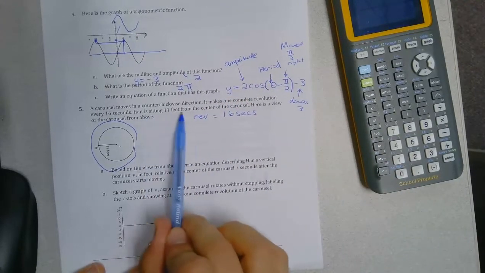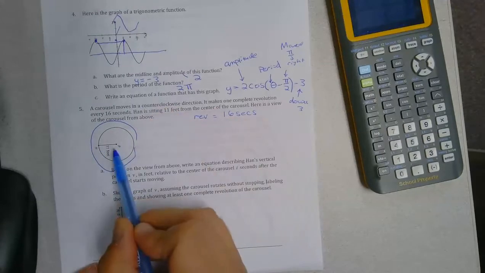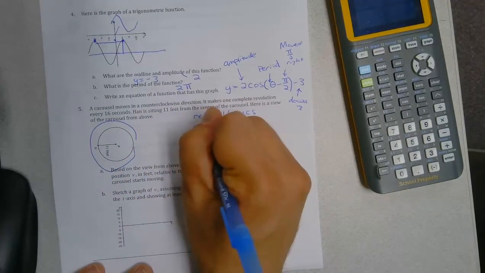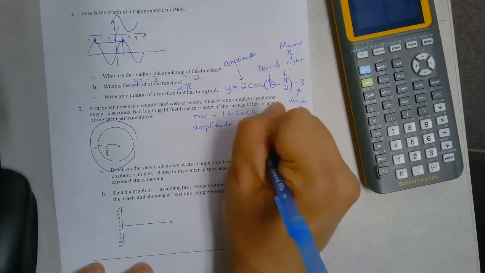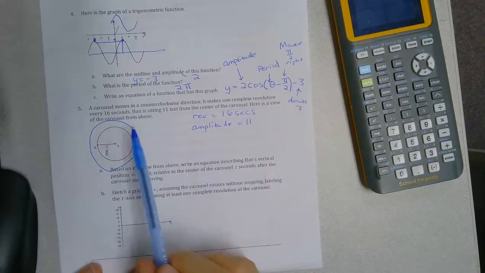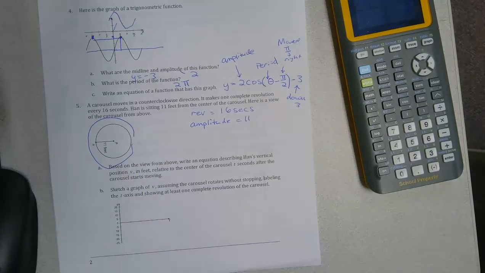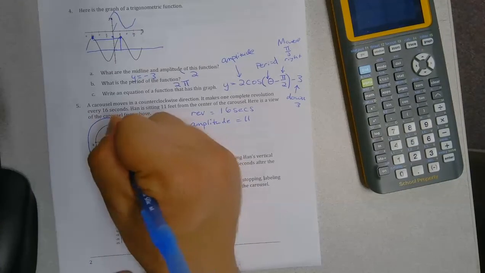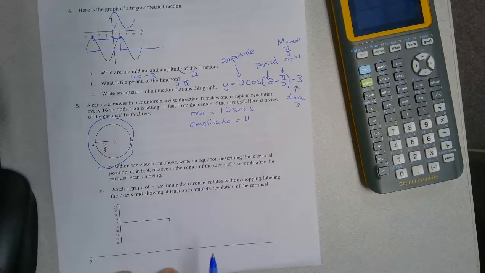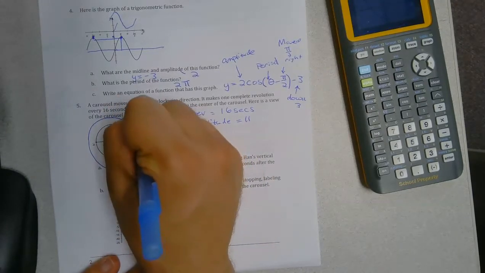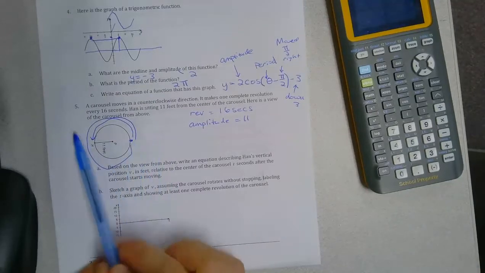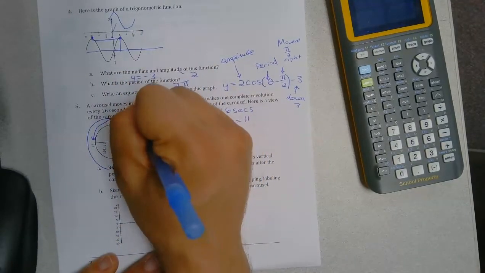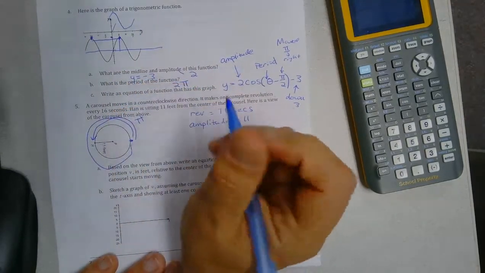Han is 11 feet from the center. So remember, that's going to give us an amplitude of 11. And we now need to make our trig function. Well, if you remember, our regular trig function would start here, and we're spinning it halfway around a circle because it's going counterclockwise. We moved it pi spots to the right.